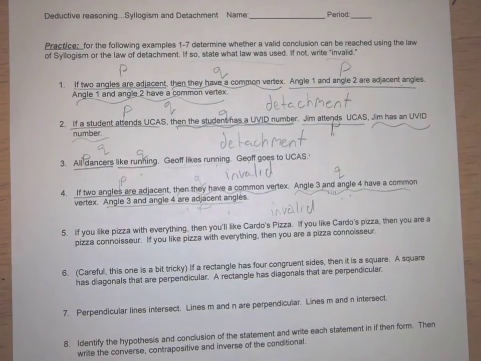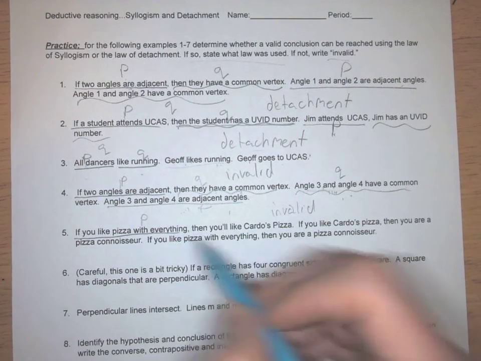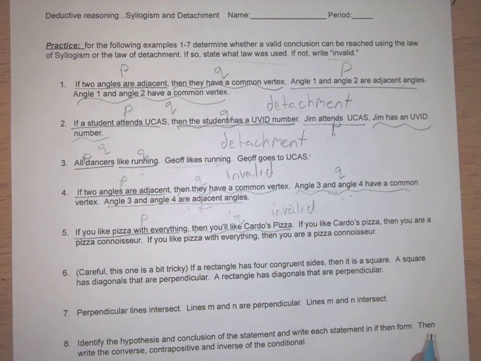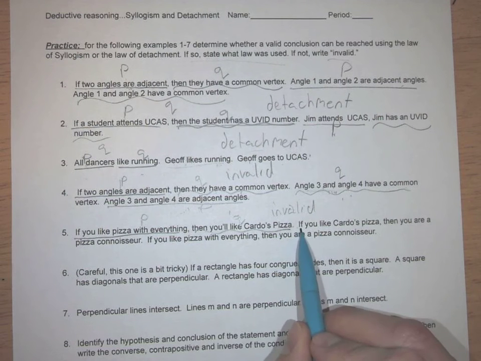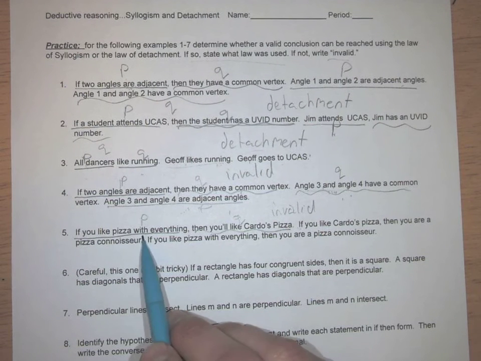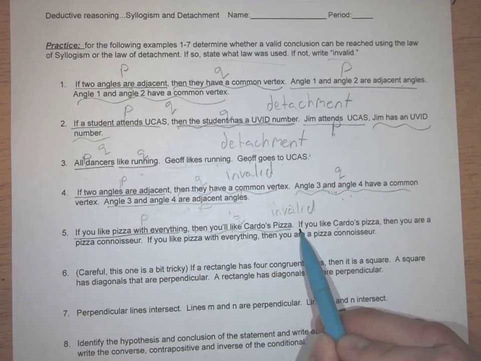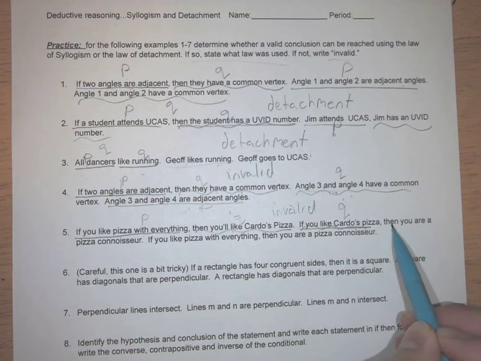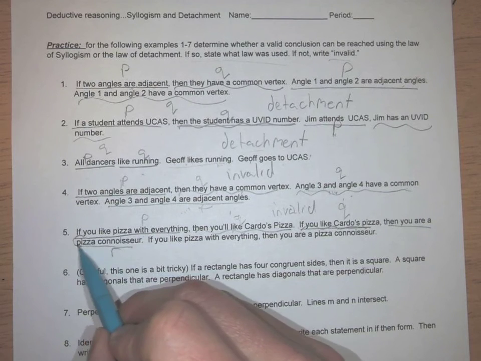If you like pizza with everything, then you'll like Cardo's pizza. If you like Cardo's pizza, then you are a pizza connoisseur. So remember, this is another if-then statement. It starts with if you like pizza with everything, then you'll like Cardo's. The next one is an if statement that starts with Cardo's. So if Q, then another statement, pizza connoisseur. That's R. We'll box that one.